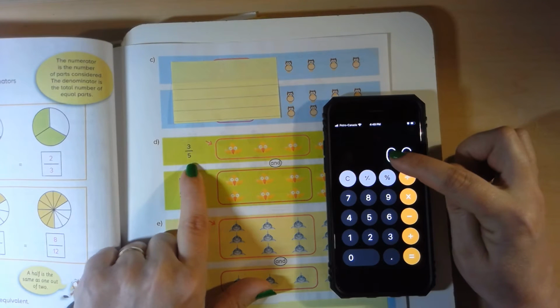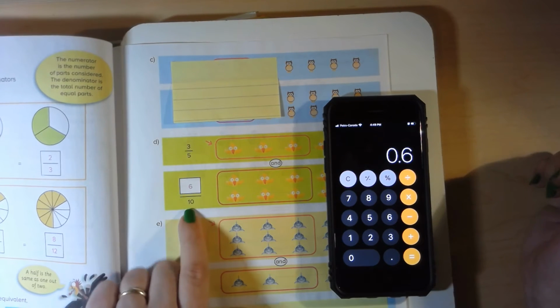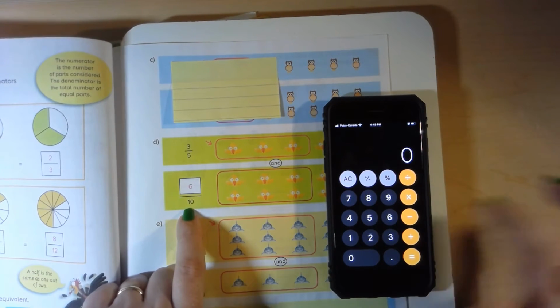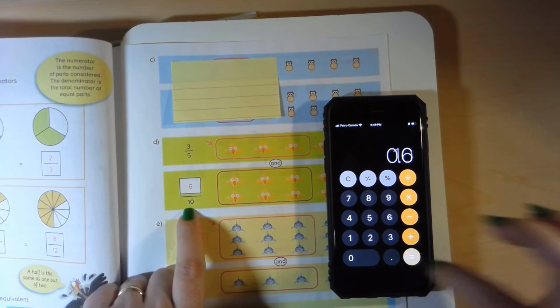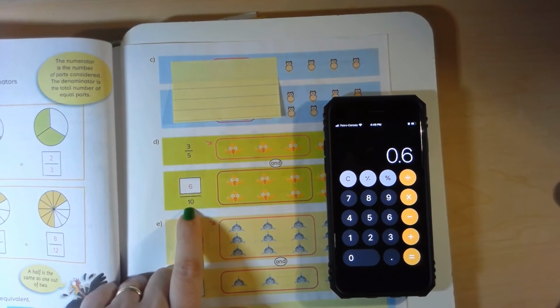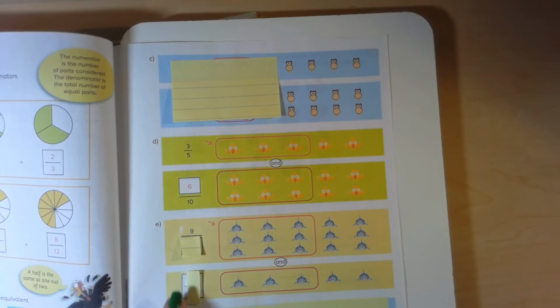If I take 3 and I divide it by 5, it equals 0.6. 0.6 is 0 and 6/10. Remember, the 6 is in the 10th position. And then if we take 6 divided by 10, it also equals 0.6. Crazy, isn't it? Let's look at the next example.